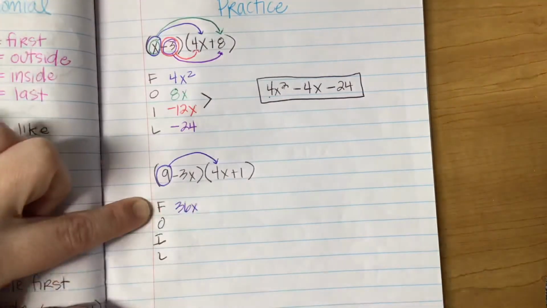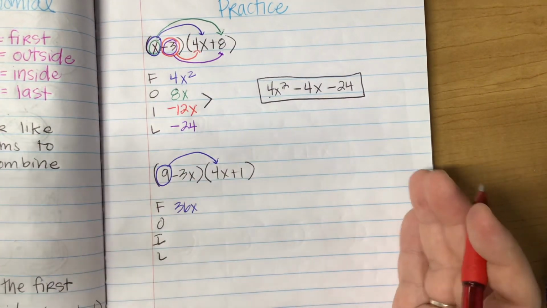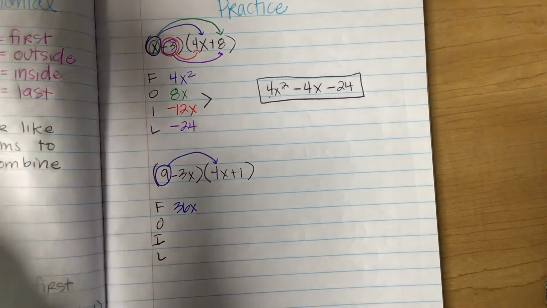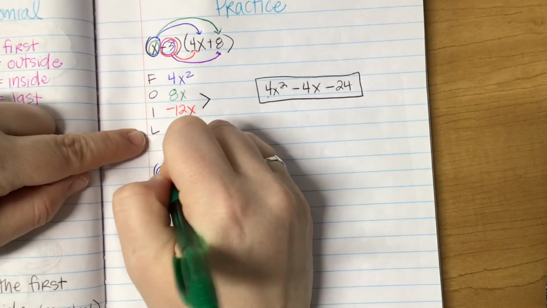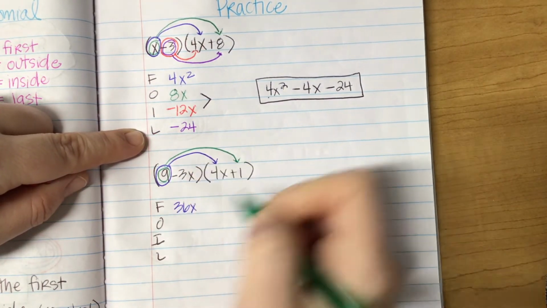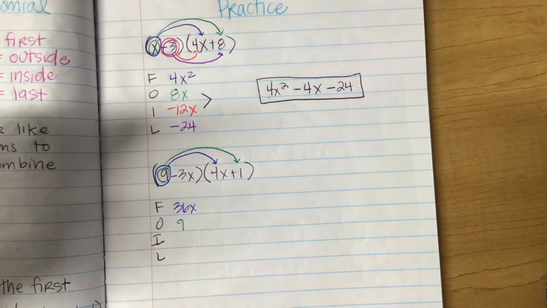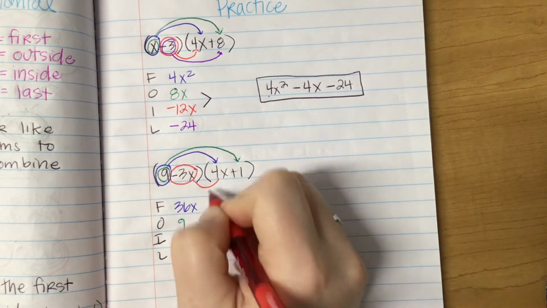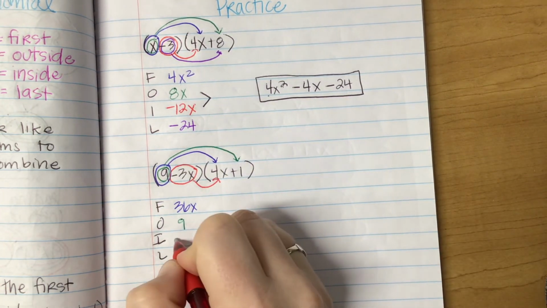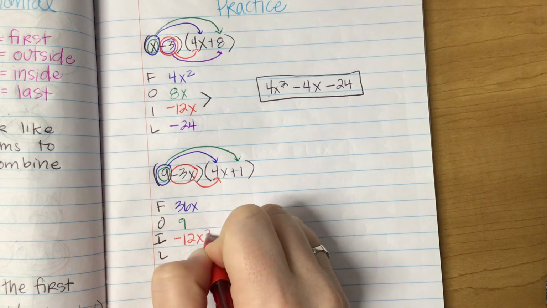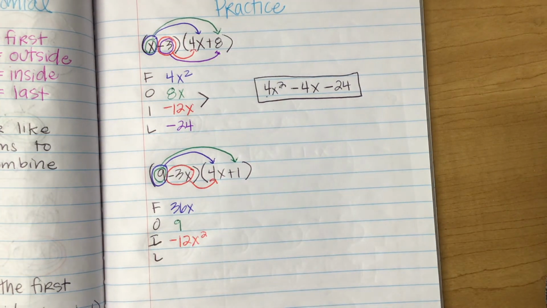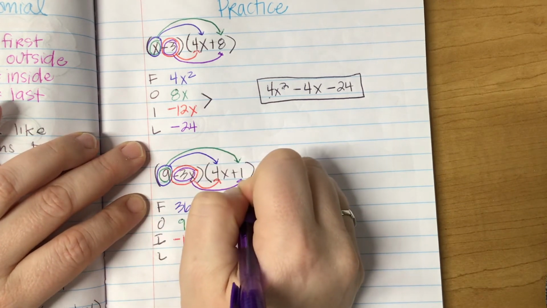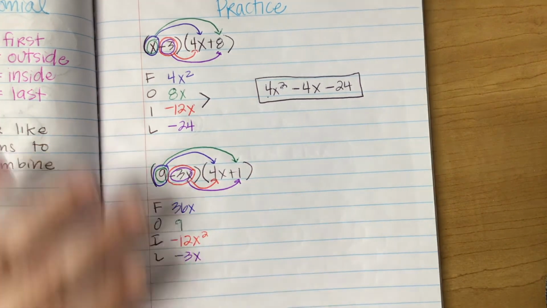And again, it's okay to multiply out of order because when we write our final answer, that's going into standard form. 9 times 1 is 9. Negative 3x times 4x is negative 12x squared. And negative 3x times 1 is negative 3x.